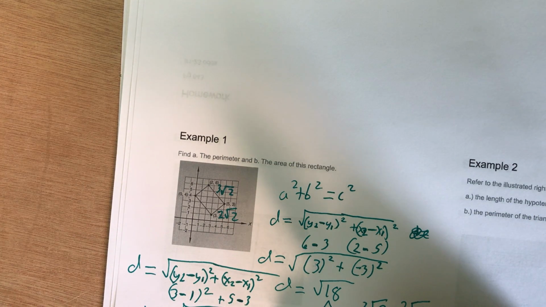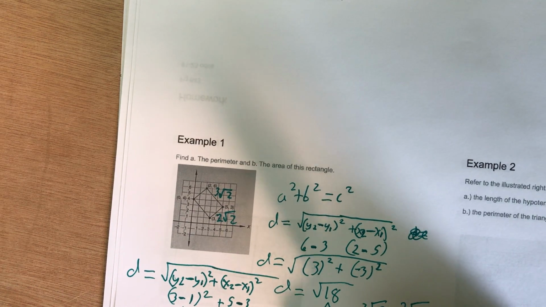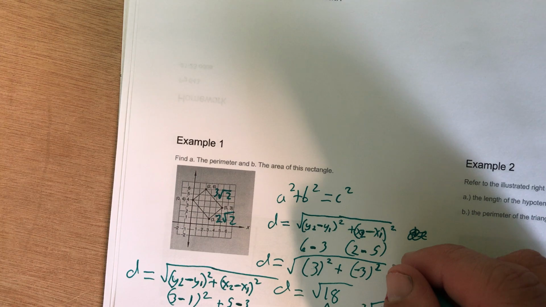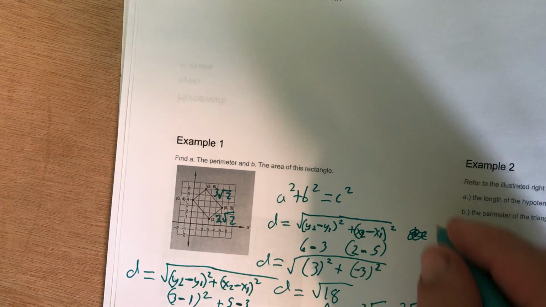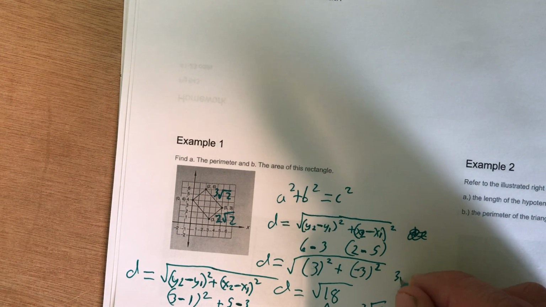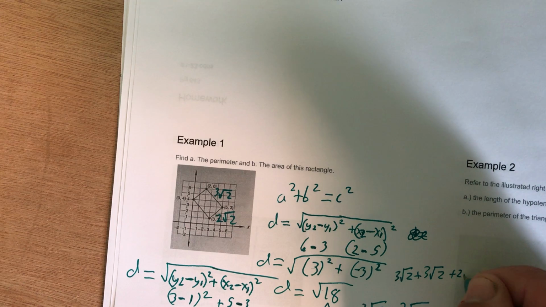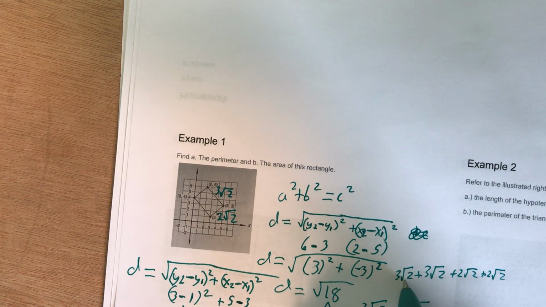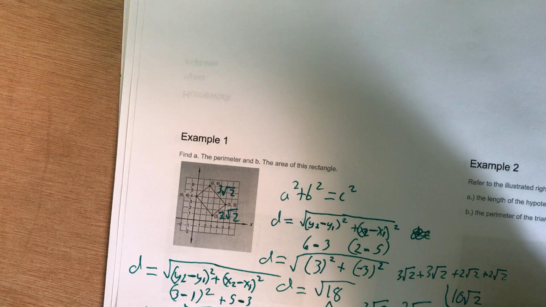So this should end up being 6 times 2, which is 12. So there's my area. That would be part B. For A, they're looking for perimeter. Well, we'd add these together, so you have 3 square root 2 plus 3 square root 2 plus 2 square root 2 plus 2 square root 2. So you get 10 square root 2 as your perimeter.